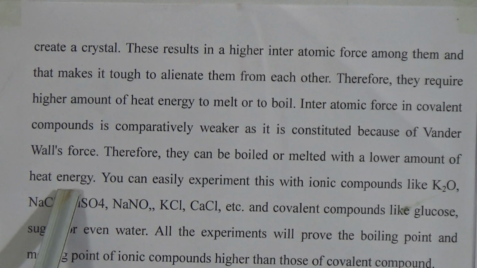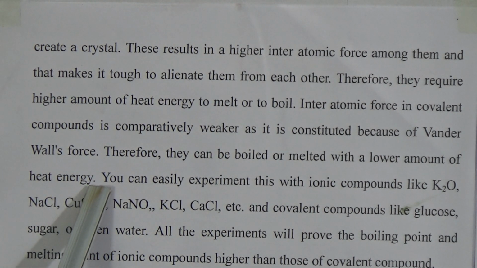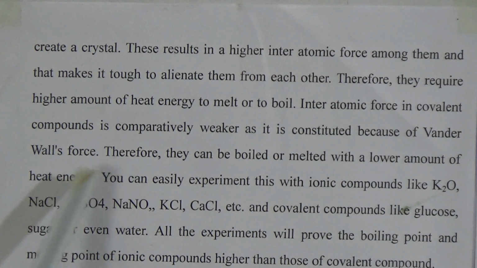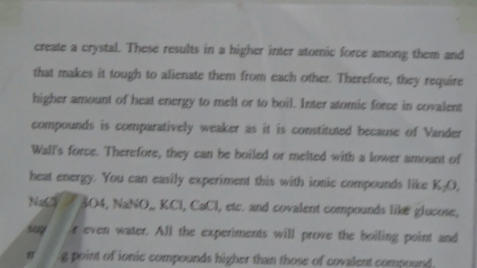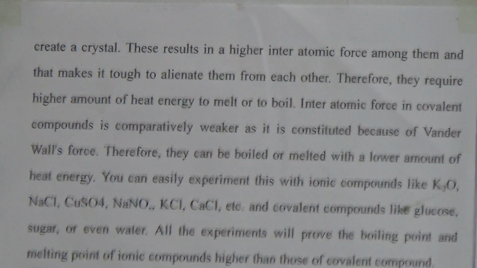That means if you write potassium oxide, that time you have to give the melting and boiling point of potassium oxide. If you give potassium peroxide, that time you have to give the melting and boiling point of potassium peroxide. If you give potassium superoxide, that time you have to give the melting and boiling point of potassium superoxide. Now come to the answer of C.